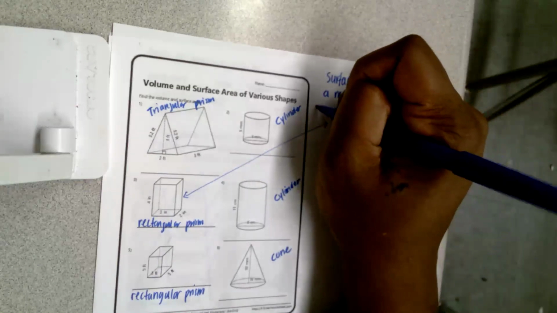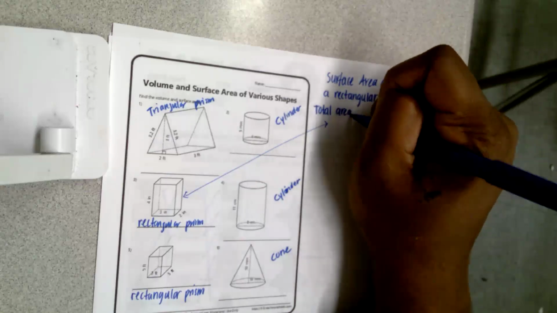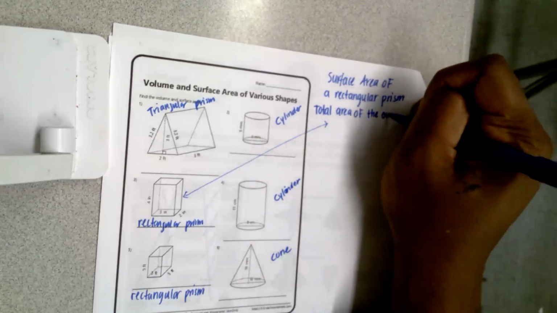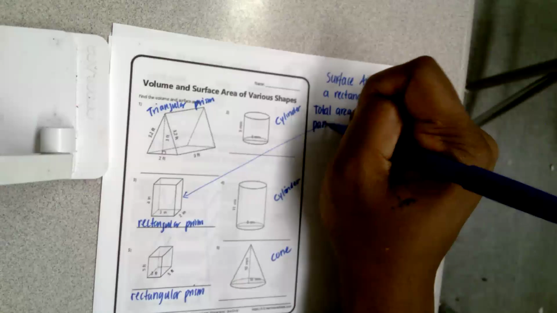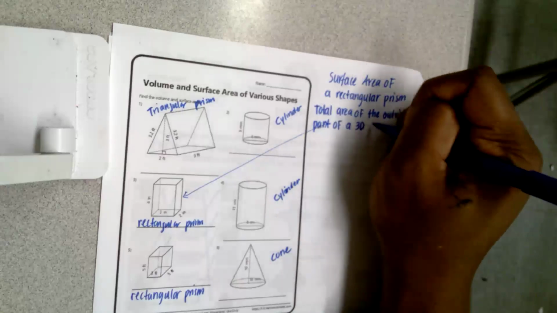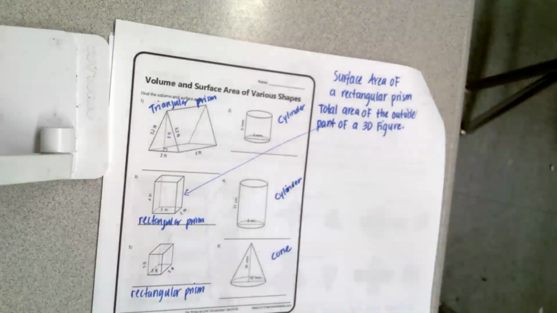So that is the total area of the outside part of a 3D figure.